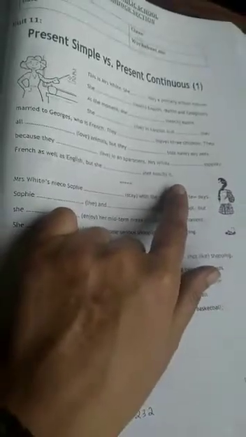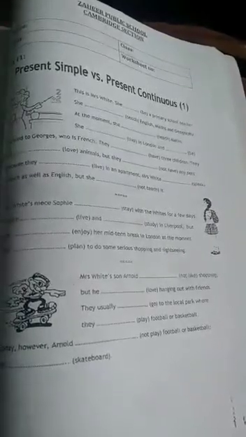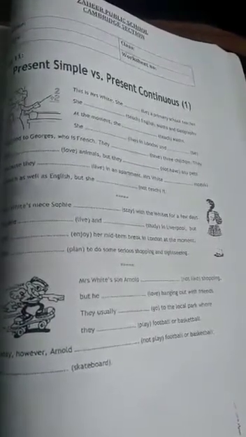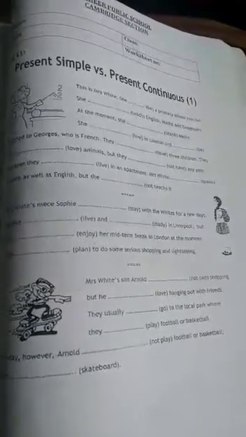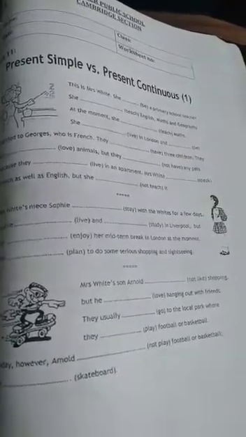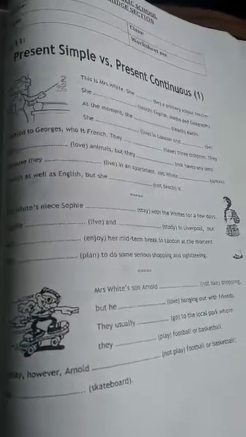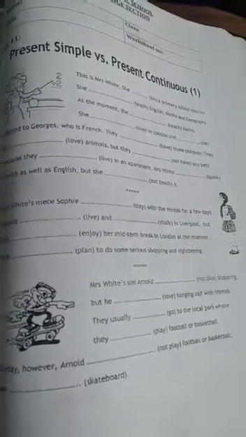Mrs. White dash speak French as well as English. Is this an informational sentence or the work is going on? It is an informational sentence. The subject is singular, Mrs. White, so we put an s with the verb. So the sentence will be Mrs. White speaks French as well as English, but she dash not teach it.